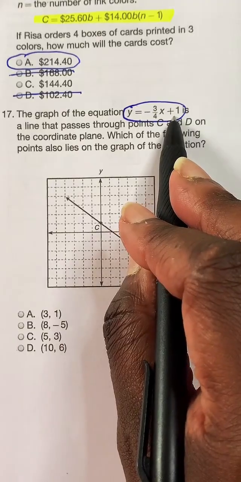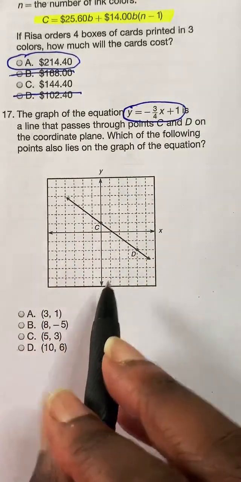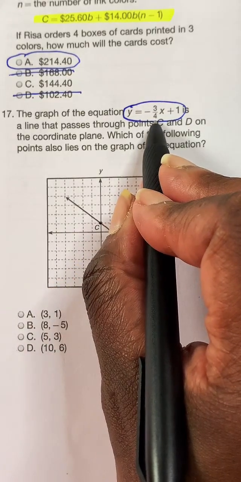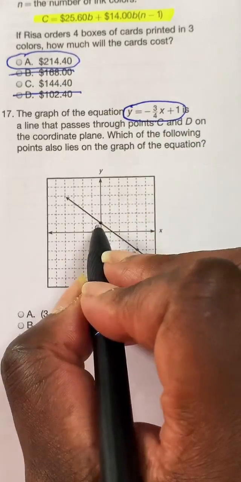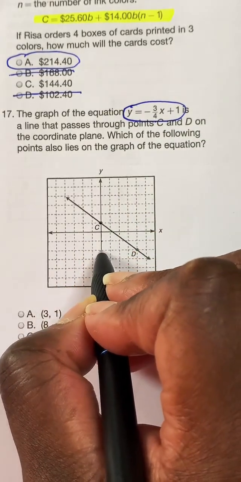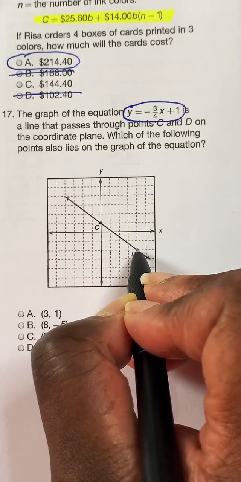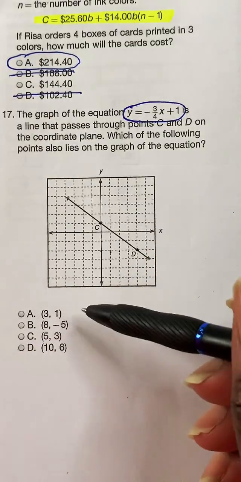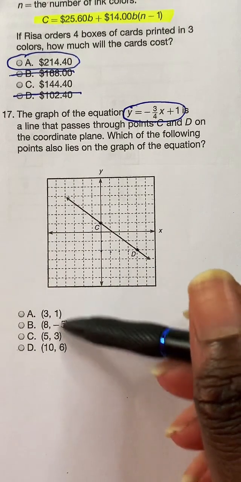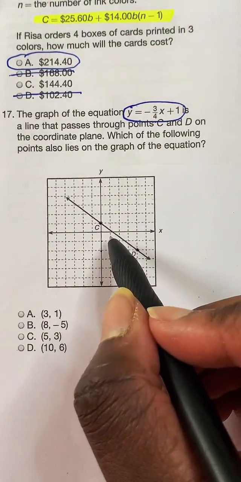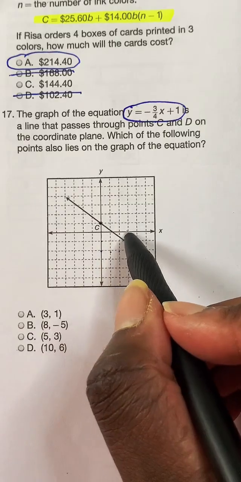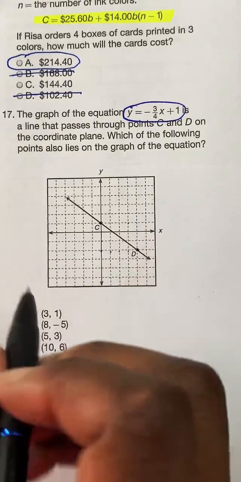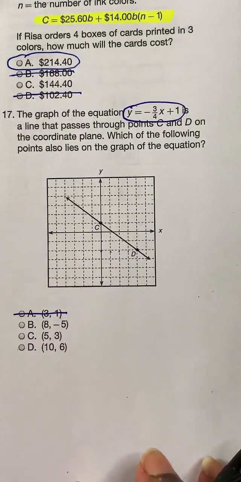my y-intercept is where you start on the y-axis. So it starts here at 1. Then the slope tells me where to go to draw the next point. So I would go down 1, 2, 3 over 1, 2, 3, 4. Okay, so that's my slope. Now we're trying to figure out which of these 4 points will work. If we're counting by 3, if I go over 1, 2, 3 up 1, that's nowhere near the graph. So A is gone.